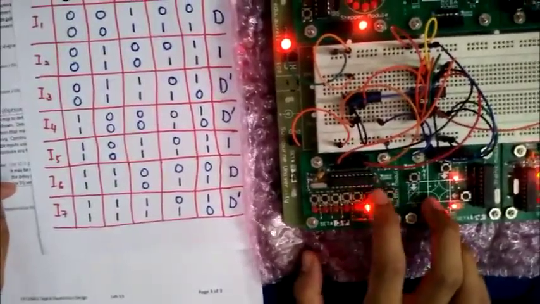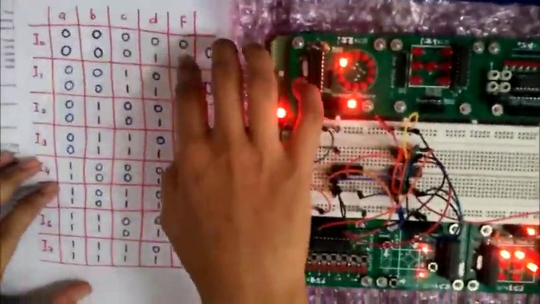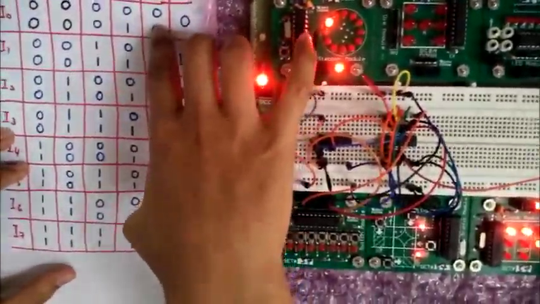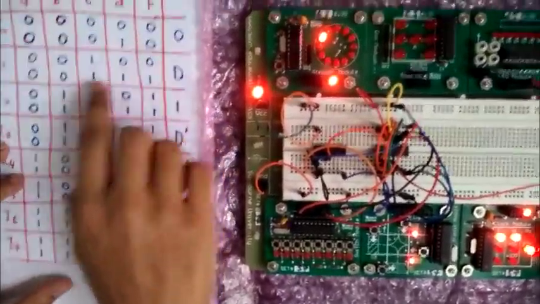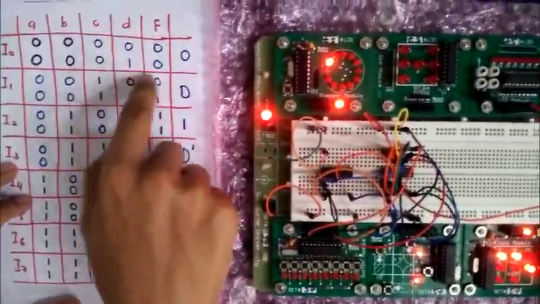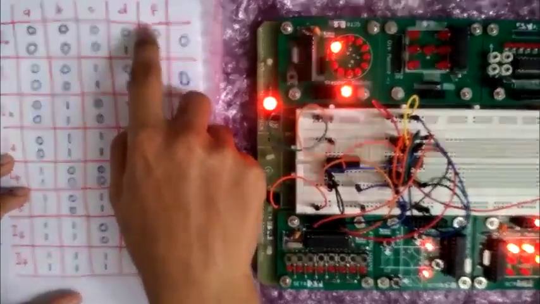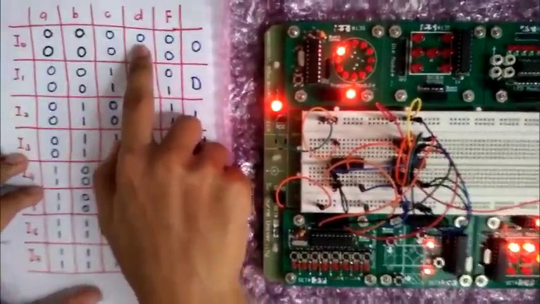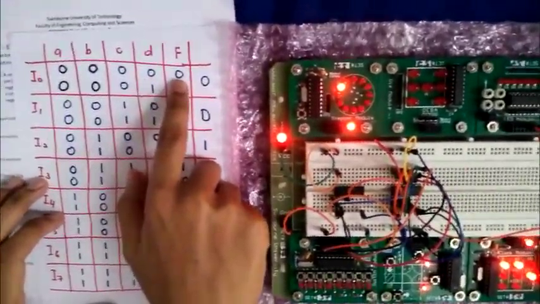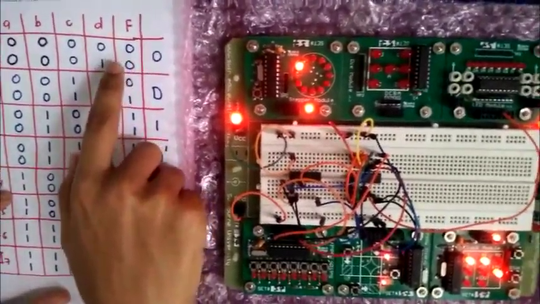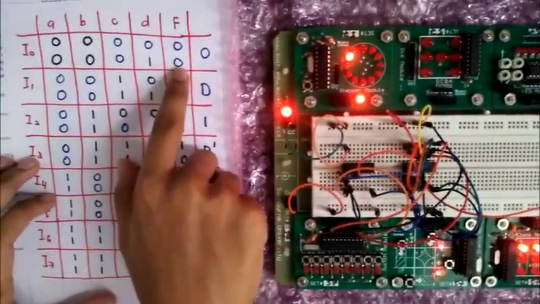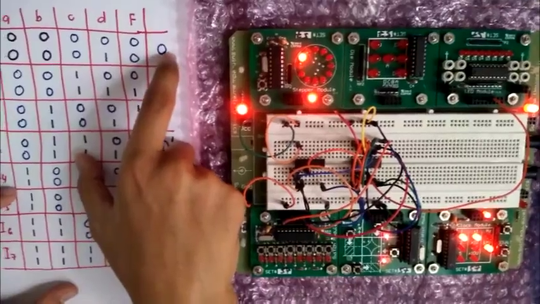So as a conclusion here, the output depends on D. So as you can see here, when we compare D and F for I0, when D is 0, F is 0, and when D is 1, F is 0. So the output is 0.